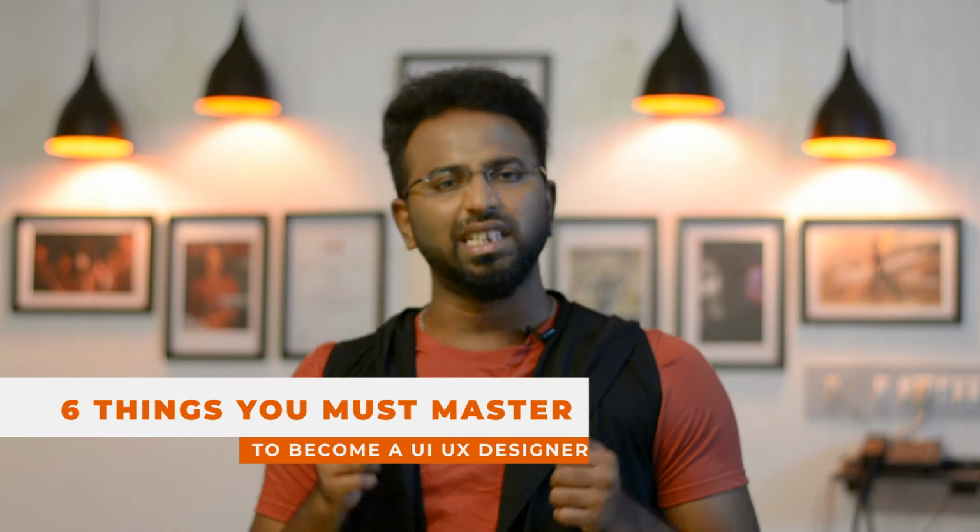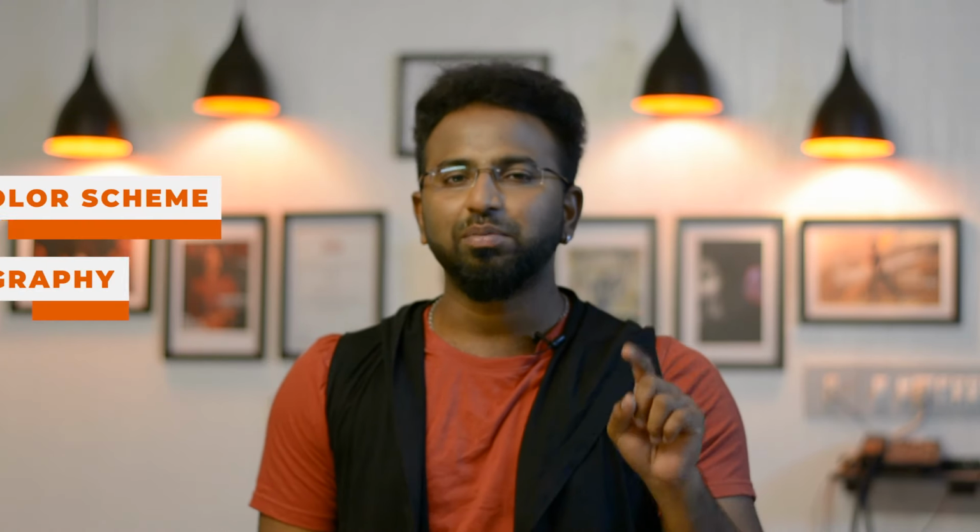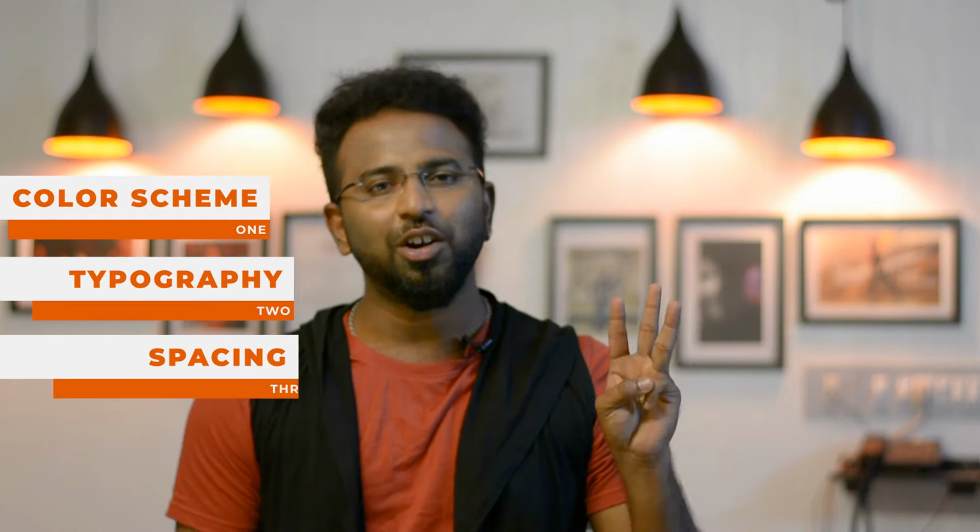There are totally 6 things that have to be known. Let me take UI and let me take UX separately so that you will be more interested to know what is UI tools and what is UX tools. Okay, there are 4 points in UI and 2 points in UX. As said earlier, there are 4 points in UI. First one is color scheme, the second one is typography, and the third one is spacing, or else we can call it grid arrangements, and the fourth one is the tool for the UI design.